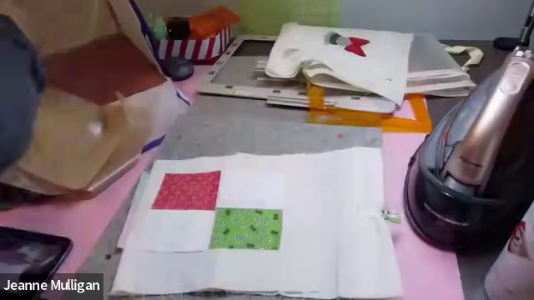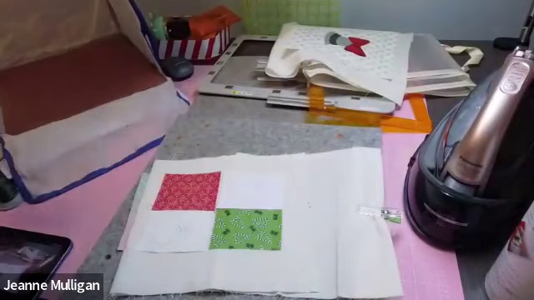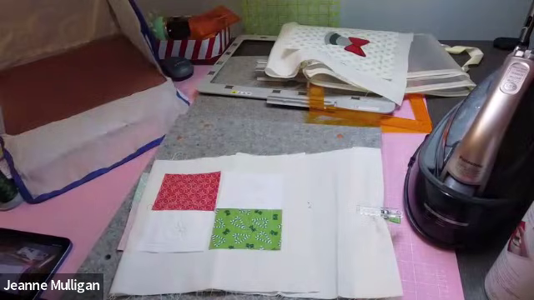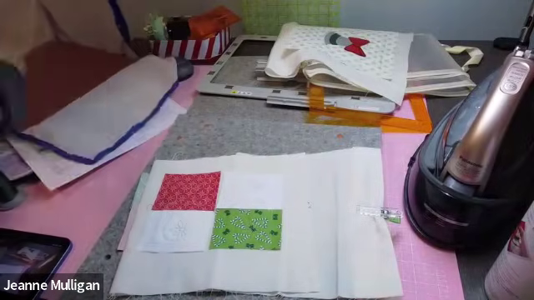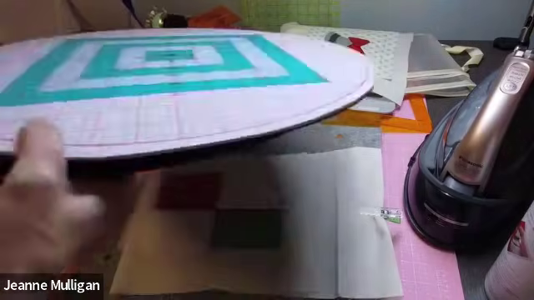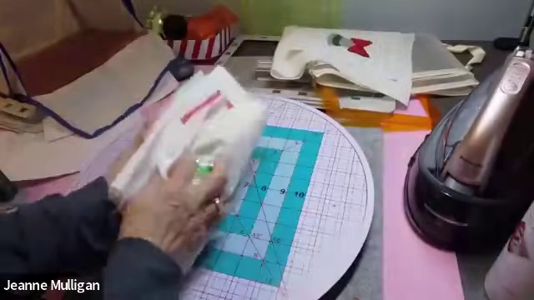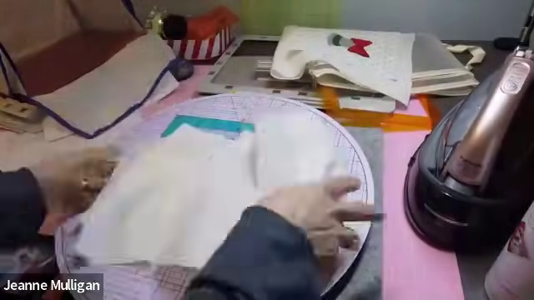Tidy up, tidy up. There we go. Rotating mat. I don't know how you can live without it. Because this is going to make it so your cuts are going to be more accurate. You're not going to have to reposition as much.